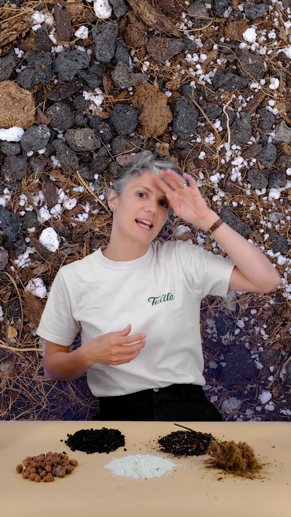You can see behind me there is a finished potting mix. Lots of moisture retention, lots of rich nutrients. And then here's a finished cactus mix, gritty, and you want it to fall apart in your hand.